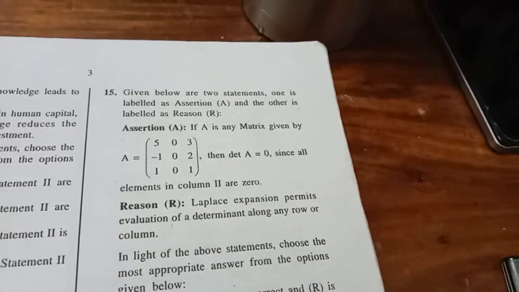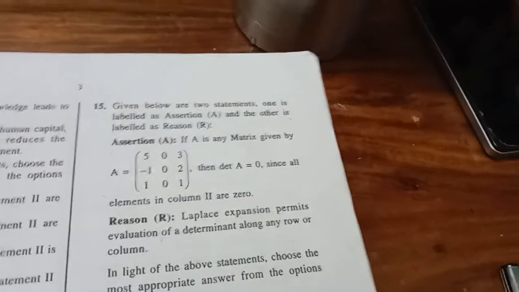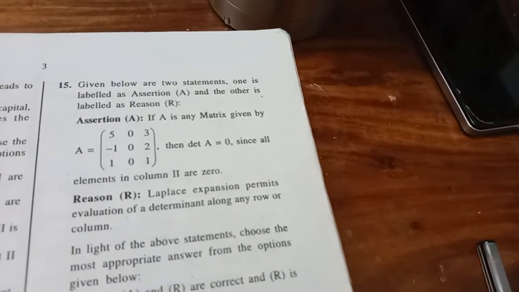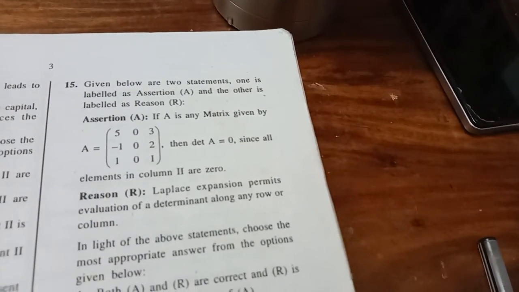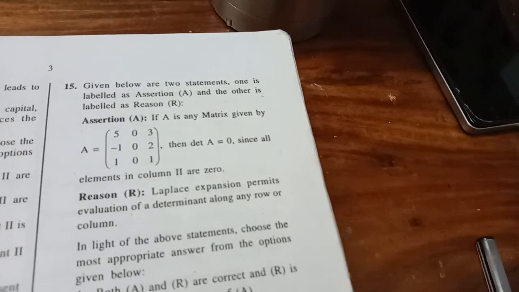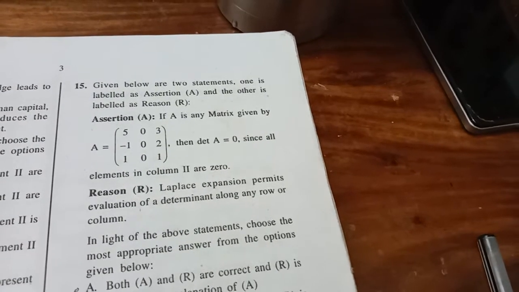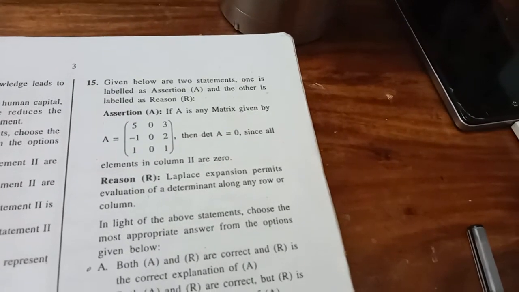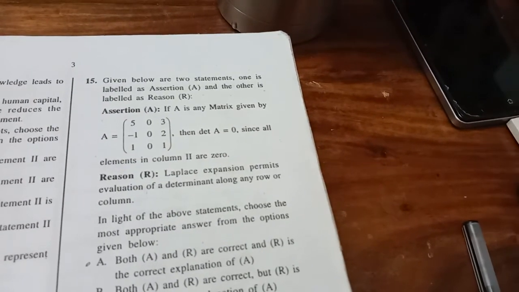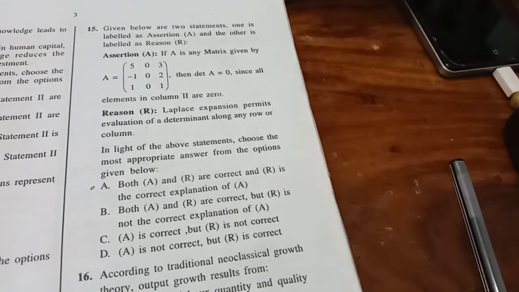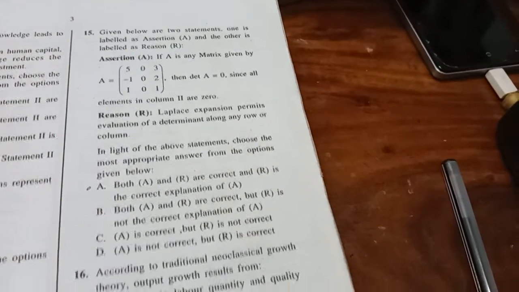Given below are two statements. One, if A is any matrix given by A equal to 5 0 3, minus 1 0 2, or 1 0 1, then det A equal to 0 since all elements in column 2 are 0. Reason: Laplace expansion permits evaluation of a determinant along any row or column. Both A and R are correct, and R is the correct explanation of A.